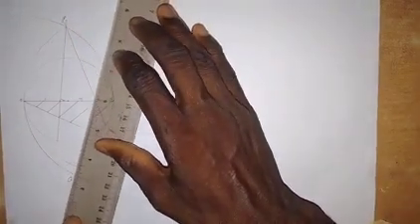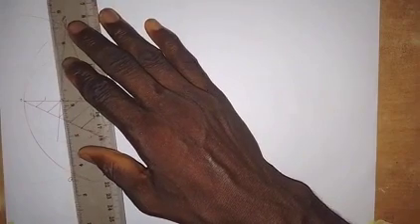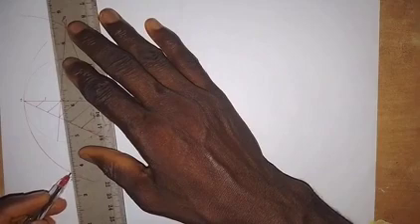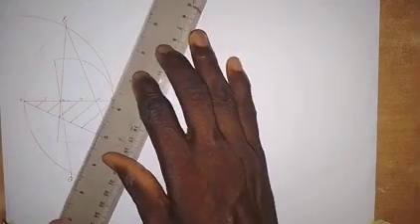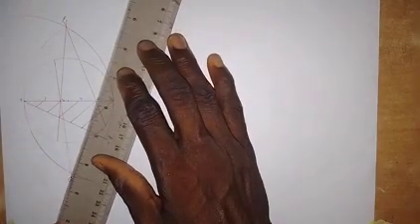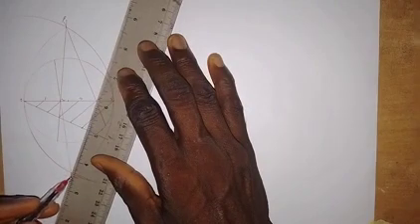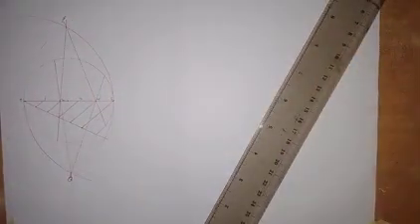I will also do the same thing from point Q. I draw a line from point Q passing through point 2 and meeting the circle at a point here like this. Then I draw from Q again, passing through point 4 and meeting the circle at a point like this. So instead of using a compass, you can just use this method.